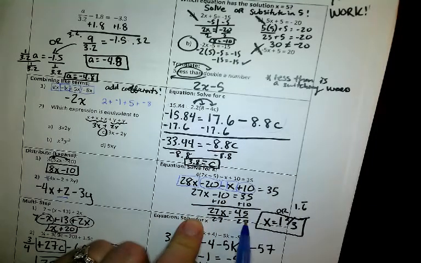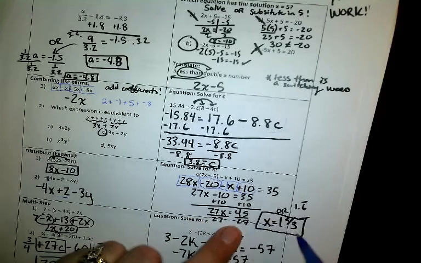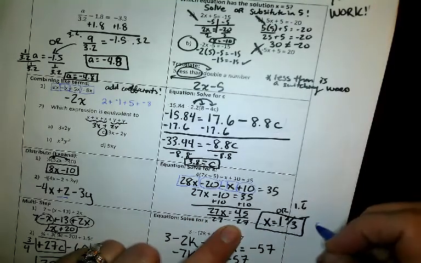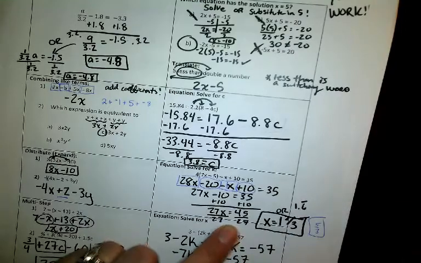I prefer the answer to be in fraction form. 5/3 would be like the ultimate answer, like, you know, using an improper fraction. We've talked about that.